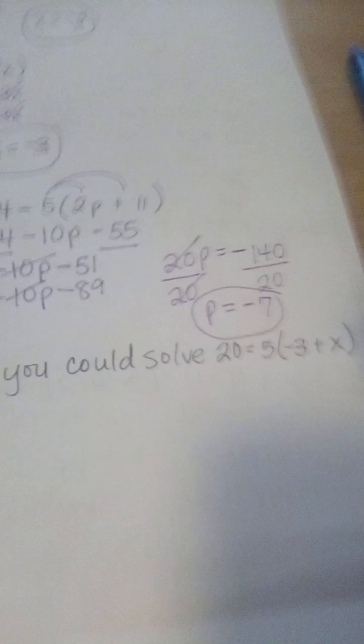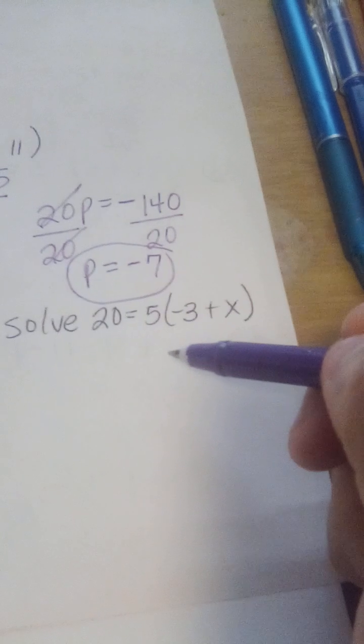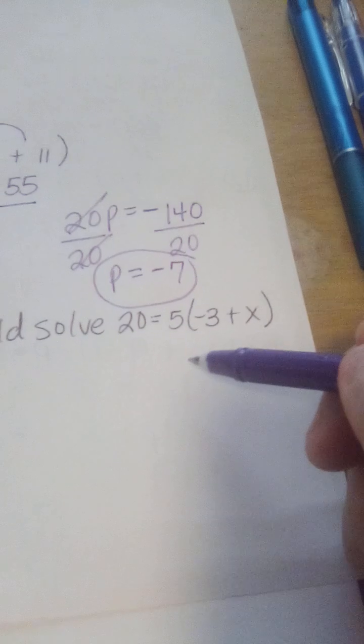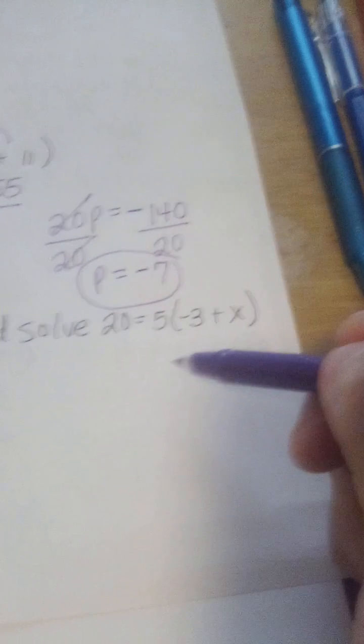There's 2 ways. What are 2 ways? Number 1, look at the problem. What are 2 ways we could find out this problem? You could divide 5 to both sides. Okay, divide by 5 first.